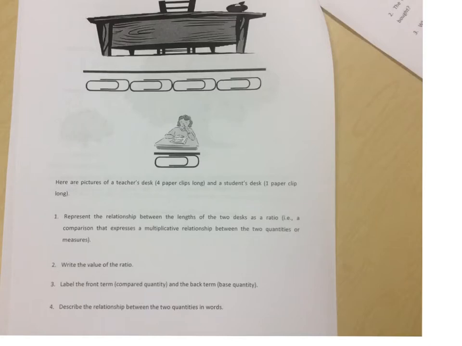A ratio is a comparison that expresses a multiplicative relationship between the 2 quantities or measures, meaning how many times bigger is one or how many times smaller is one would be what we're looking for here. So if you look, the teacher's desk is definitely longer. So we can see the teacher desk is 4 and the student desk is only 1. So we need to write it as a ratio.